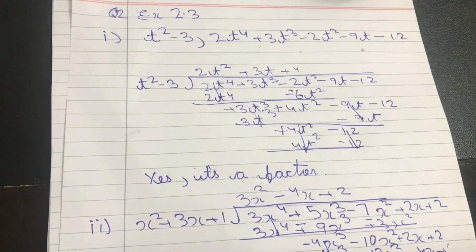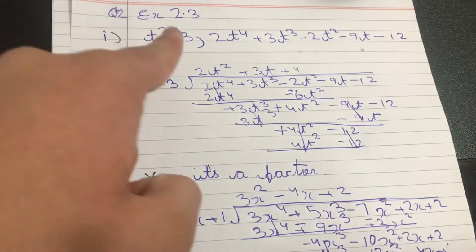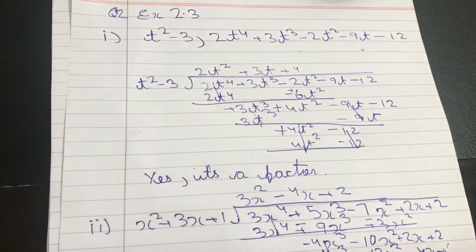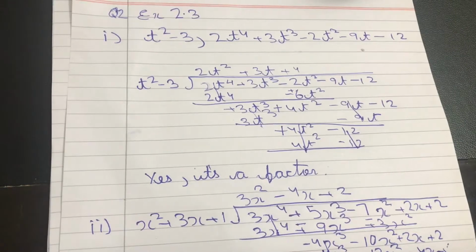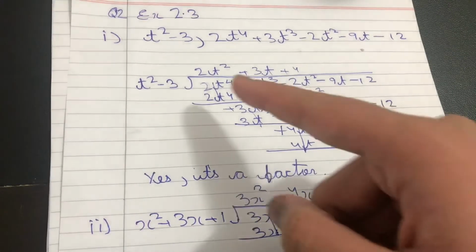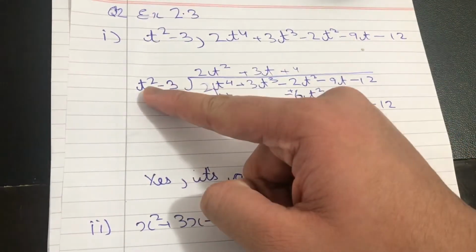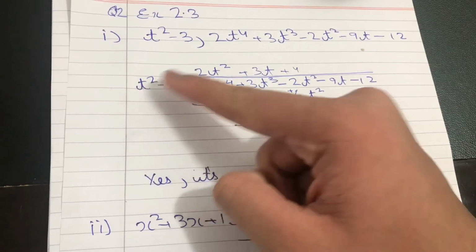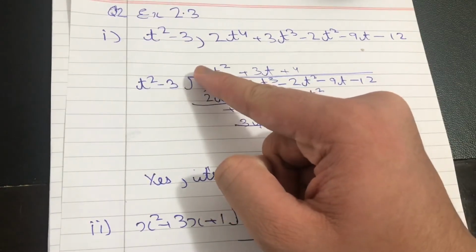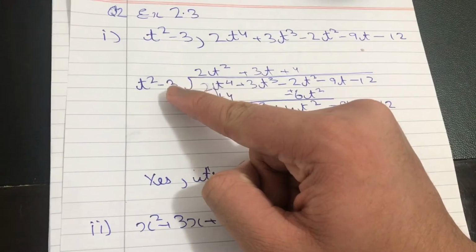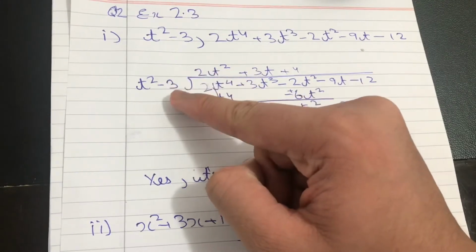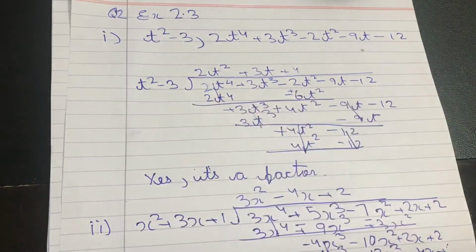So let us do the first question. Here we have t square minus 3 and 2t raised to 4 plus 3t cube minus 2t square minus 90 minus 12. Here we can do the standard procedure for division of polynomials. So we write it like this, and then we take the first term and divide it by the first term here. Once we do that, we'll get 2t square, and then we multiply this with the second term, so that will be 2t square into minus 3, which gives us minus 6t square.